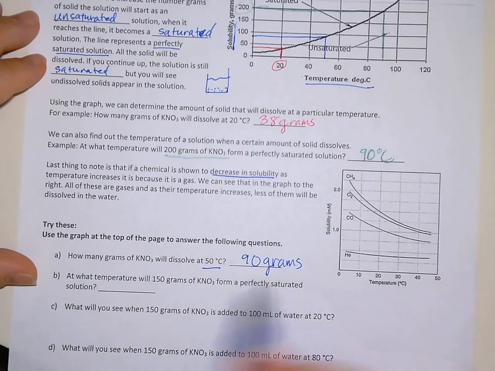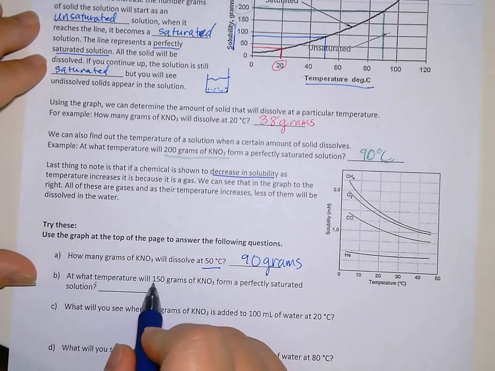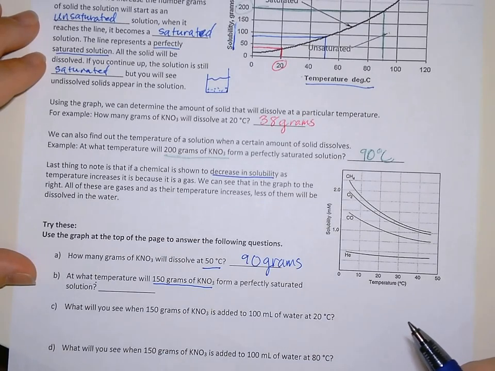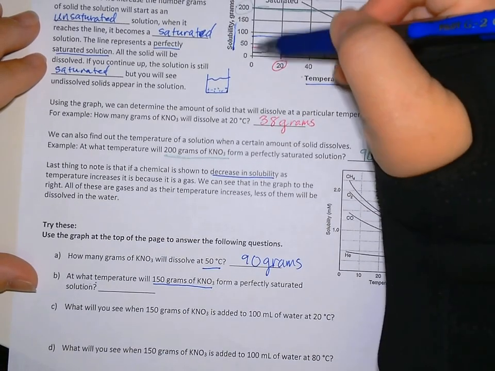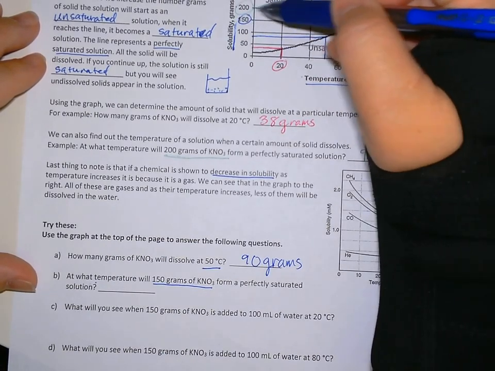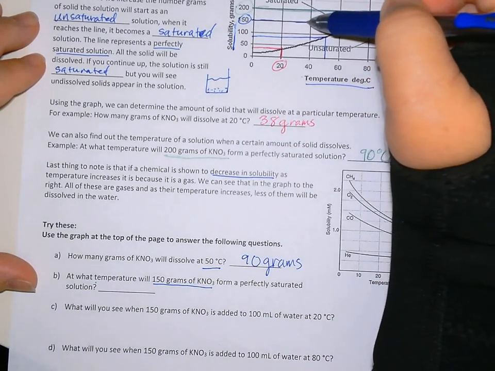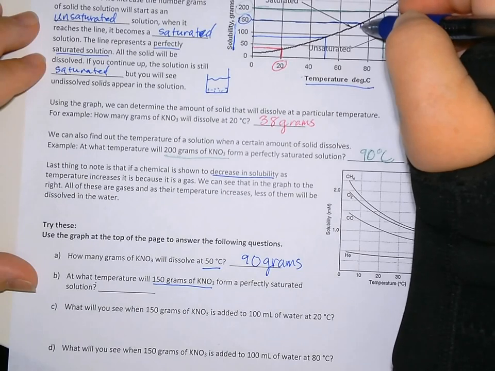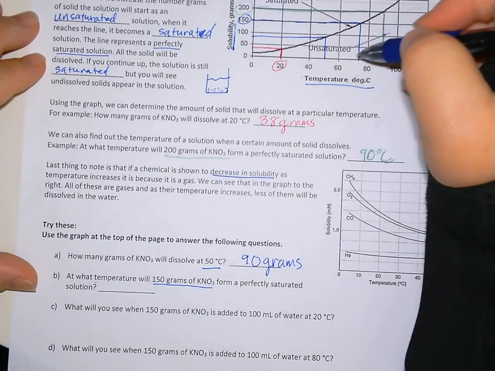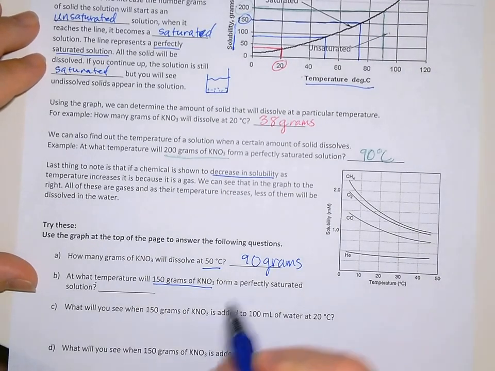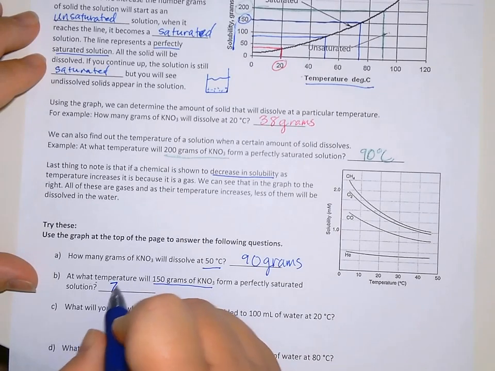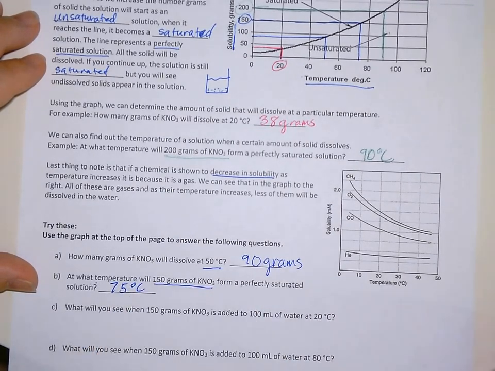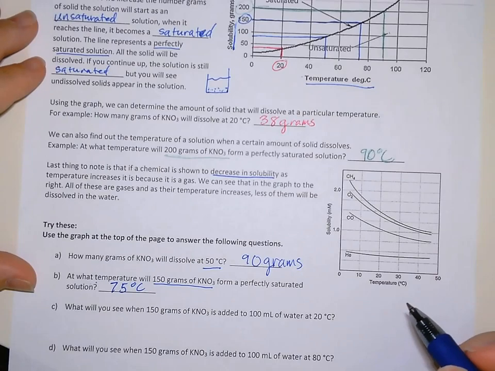All right, letter B, at what temperature, so we're looking for a temperature, will 150 grams of KNO3 form a perfectly saturated solution? So we're going to go to 150 grams. We're going to follow that line over till we hit the curve, and then again, drop a line straight down. It's over half. I'd say this one's closer to 75, and we're looking at what temperature, so that's in degrees Celsius.